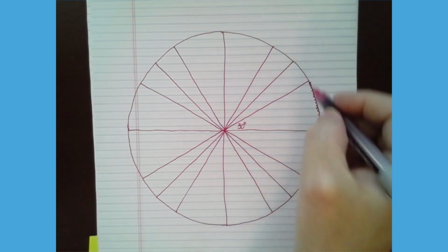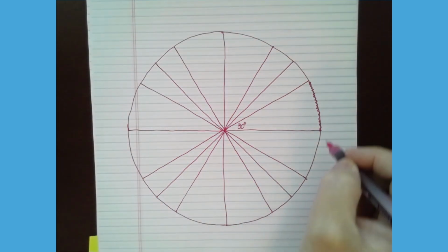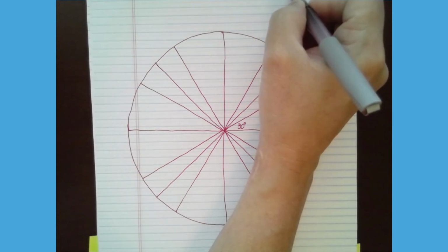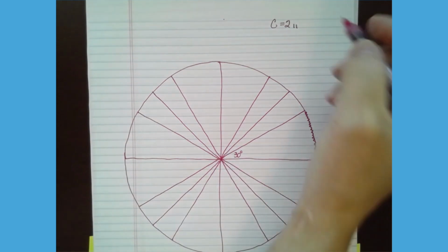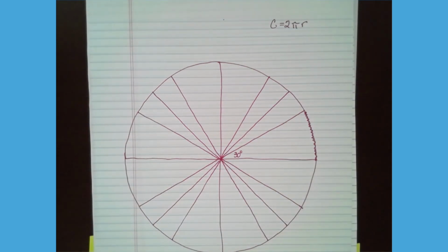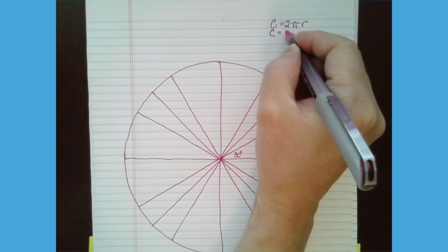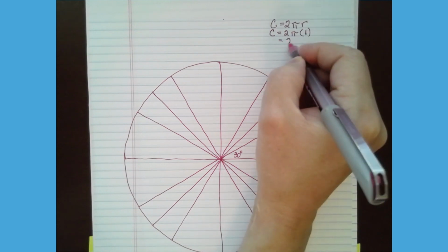So how do you find the distance around a circle? Well, I think that's called circumference. And so circumference is equal to 2 pi r. You can't see me writing, so sorry about that. Boy, if we only knew the radius of this unit circle. But we do. So the circumference is 2 pi times 1, which is simply just 2 pi.